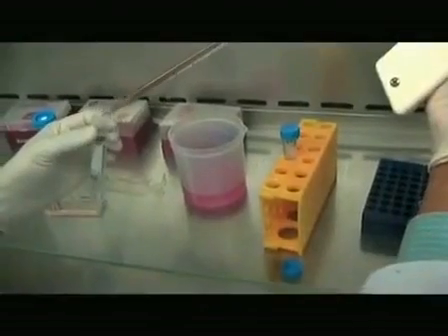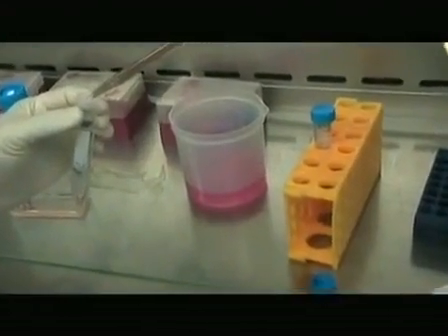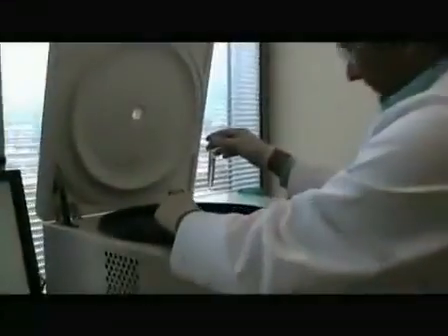We begin by placing aliquots of the cell suspension into 15 ml Falcon tubes. Cells are washed twice with PBS by centrifugation at 150 g and resuspended in fresh media.